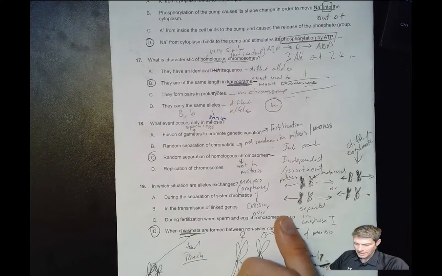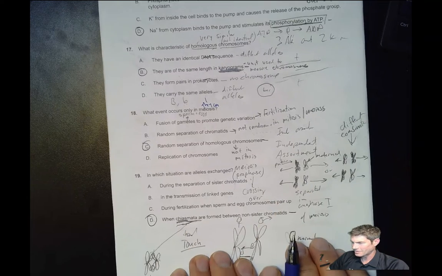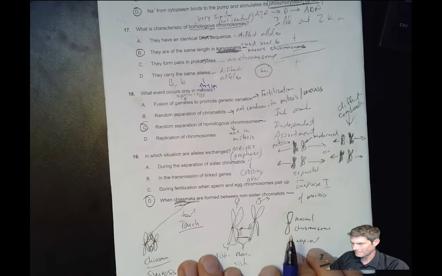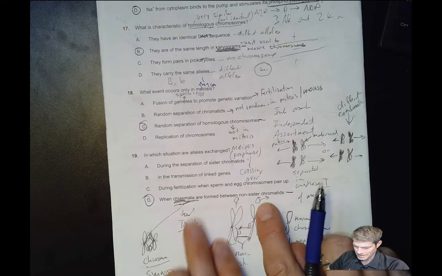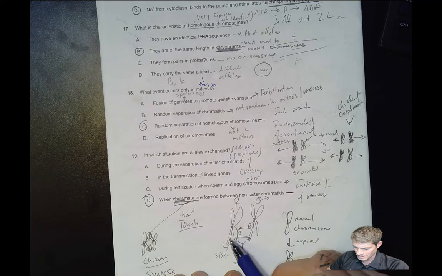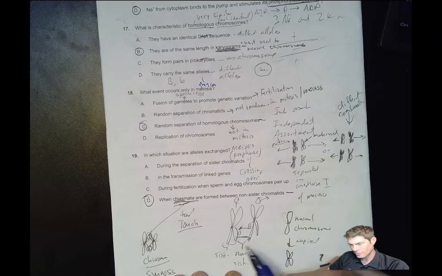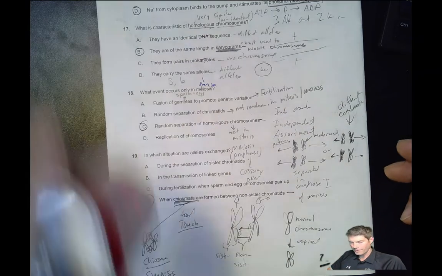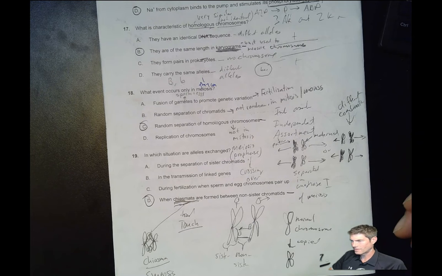Which situation are alleles exchanged? Yes, crossing over in meiosis, when chiasmata are formed between non-sister chromatids. These are sister chromatids from this chromosome, and these are non-sister. I went over all this in good detail in the very last videos that I posted a week and a half ago on topic 10.